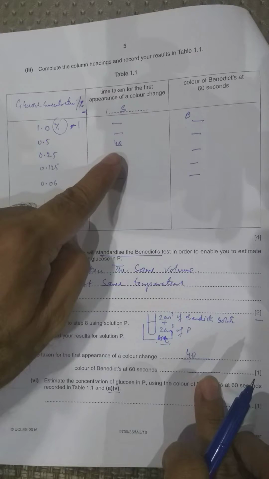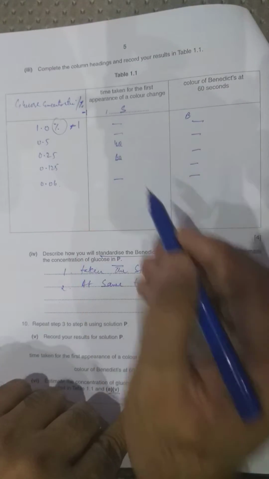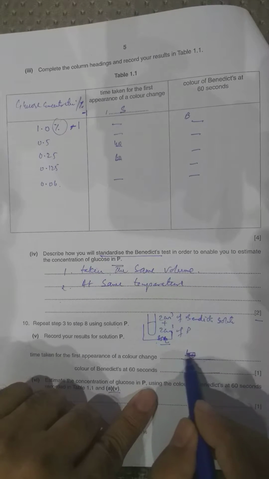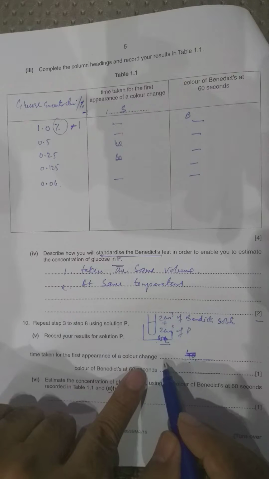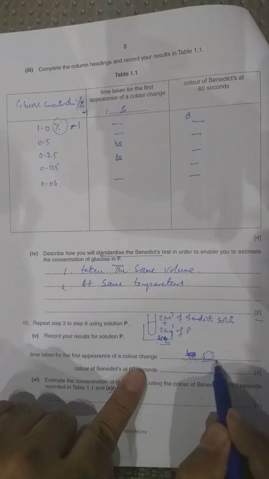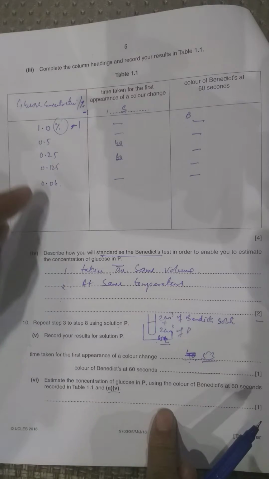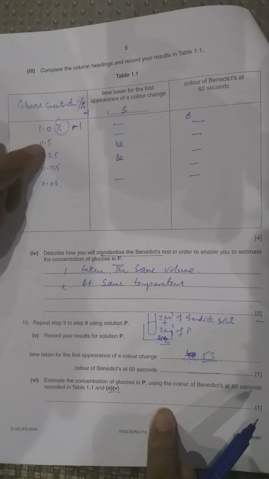For example, if it is 40 seconds here and this has maybe 60 seconds, and the number of seconds taken for P to change its color is, for example, maybe 53. So it means the estimated concentration will be between 0.25% and 0.125%.